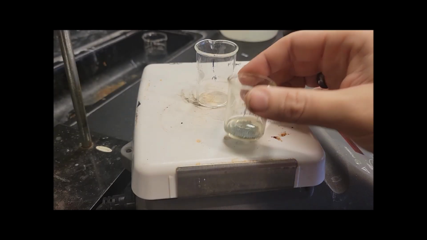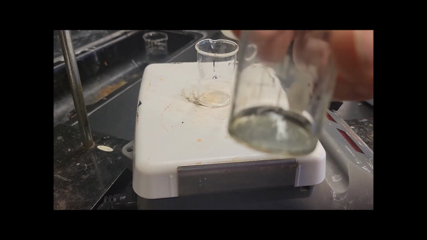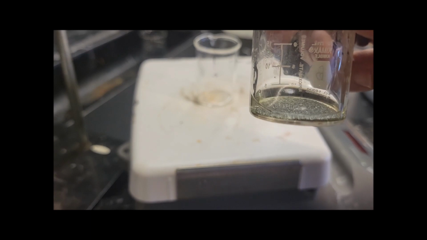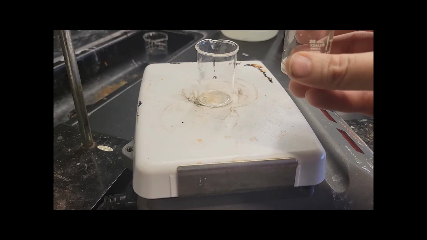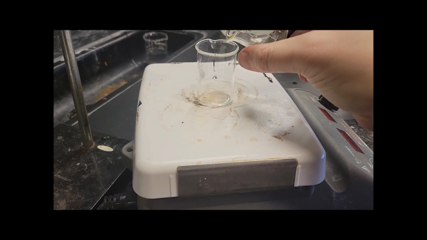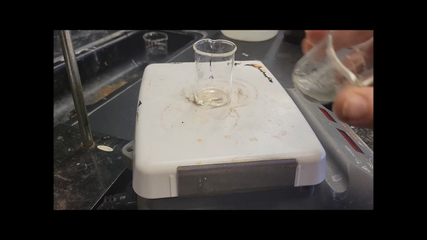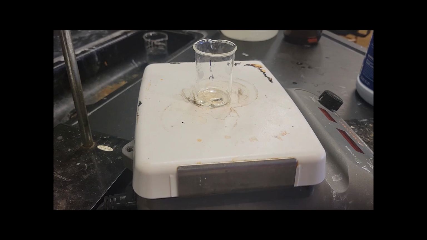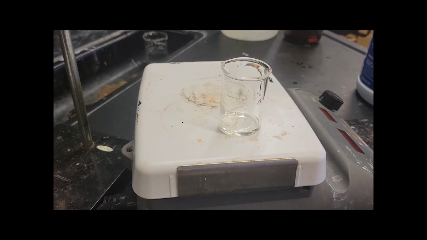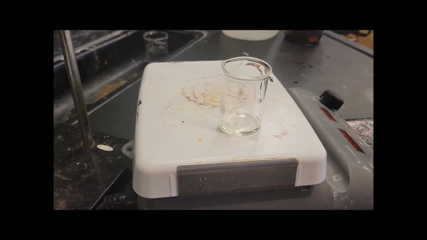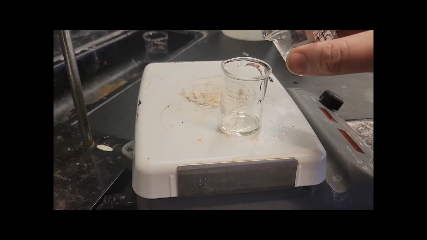After multiple additions of zinc, see how the solution is essentially colorless. I'm going to pour this off and react it with bleach. Colorless. Now what should happen if I add bleach to this? Adding bleach.